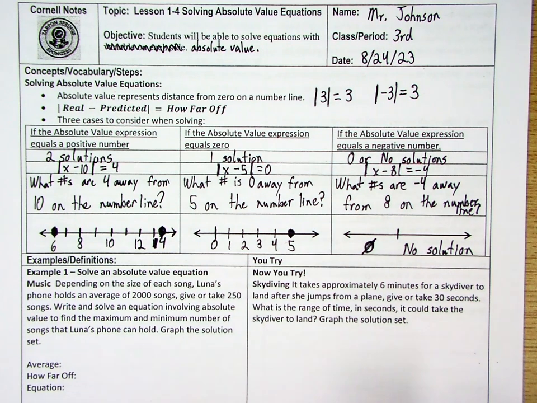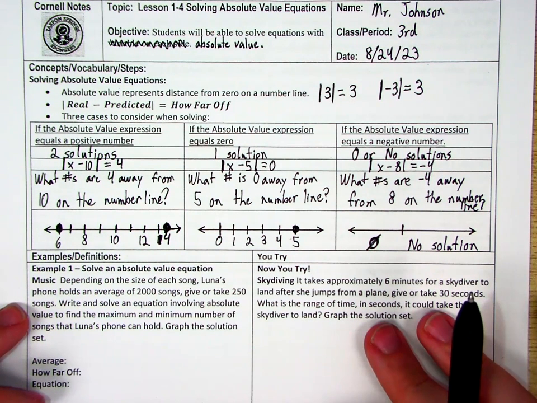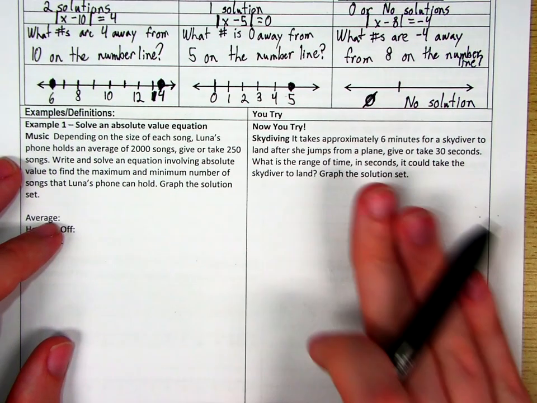Continuing on with this, I'm just going to be making sure to do the examples. We're going to do examples 1, 2, 3, and 4. I will have a separate video for the problems where you have tried out the work.